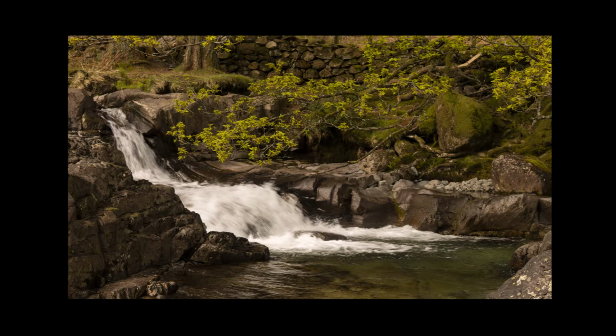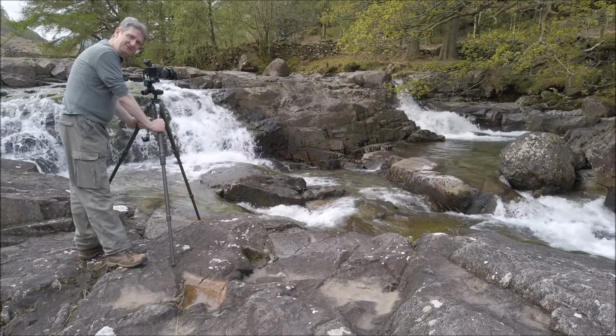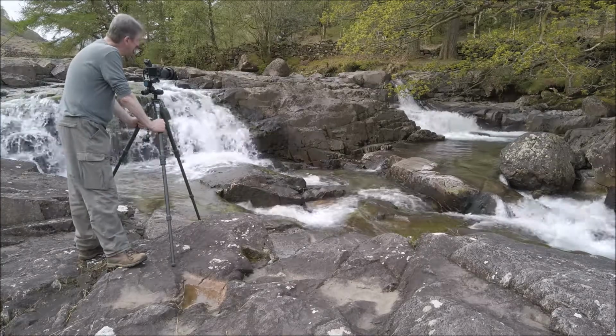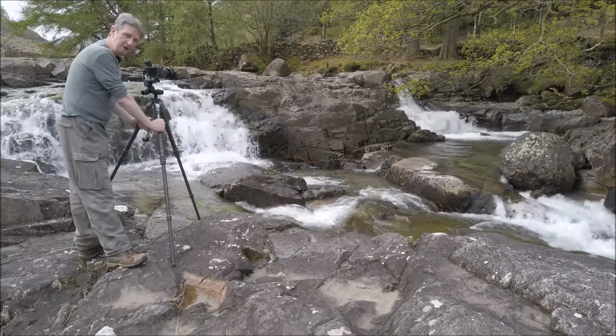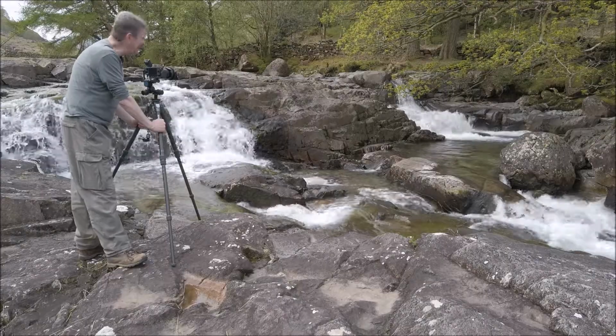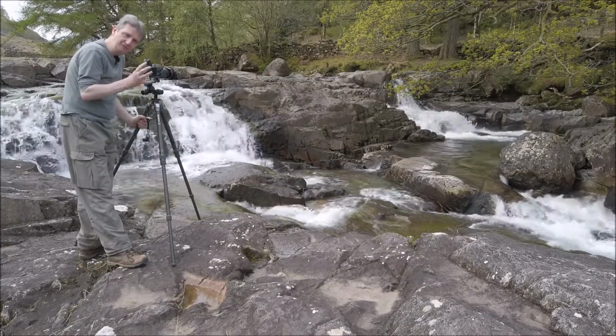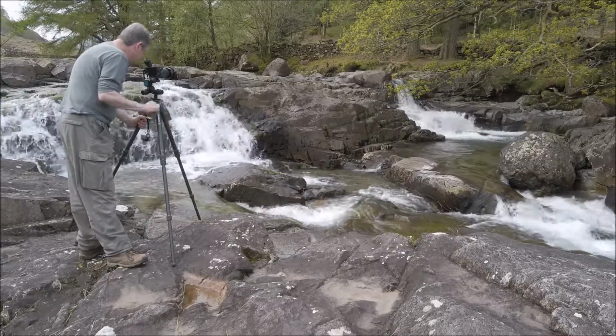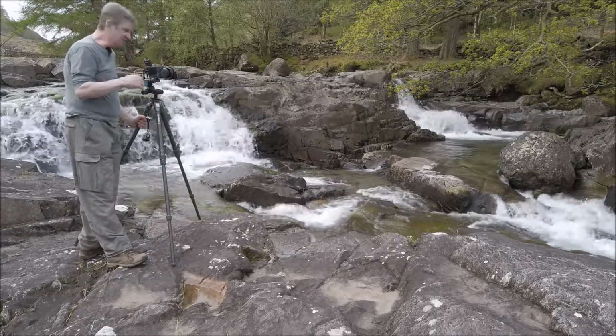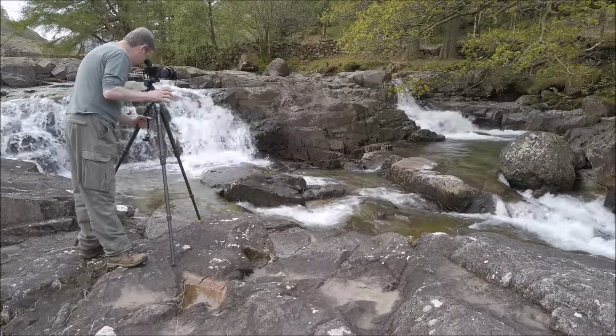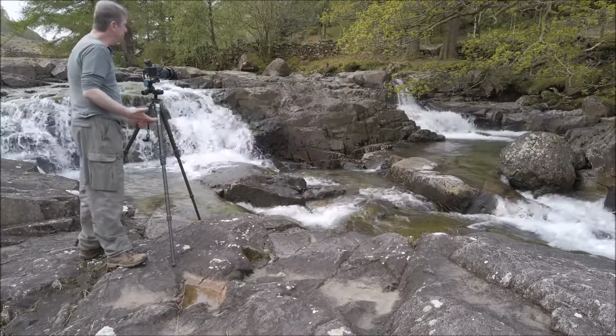So even without the sun out, I found that the water was blowing out quite significantly, and I was also losing some of that notion of movement. So in camera, I've underexposed by 1 1/3 stops.